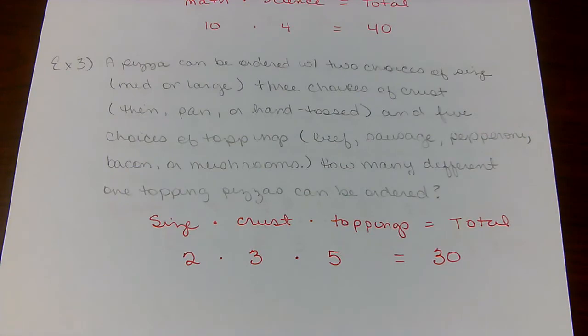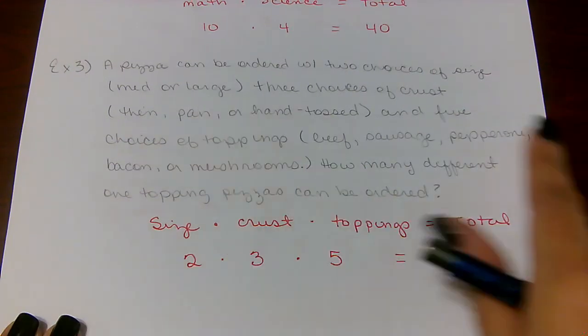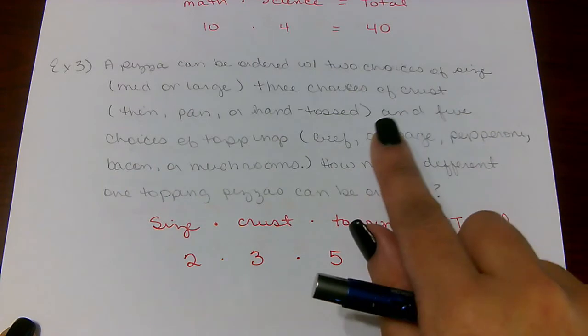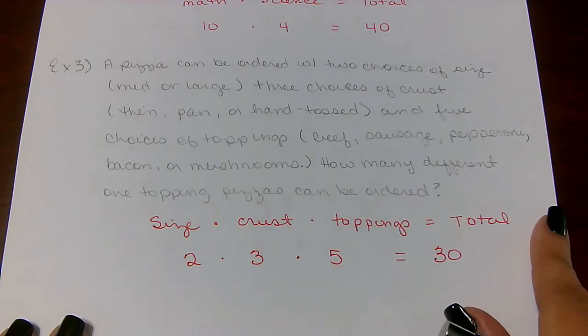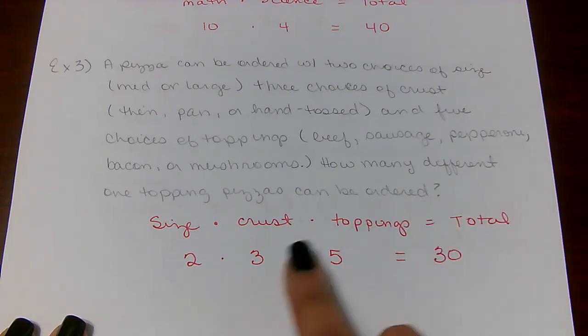Example 3 says a pizza can be ordered with 2 choices of size, either medium or large, 3 choices of crust, either thin, pan, or hand-tossed, and 5 choices of toppings: beef, sausage, pepperoni, bacon, or mushrooms. How many different 1-topping pizzas can be ordered?